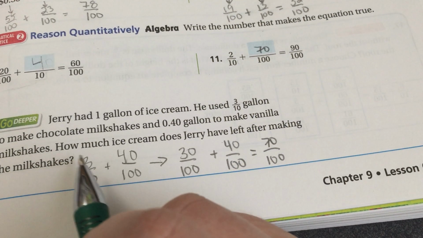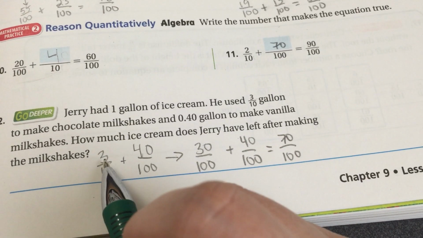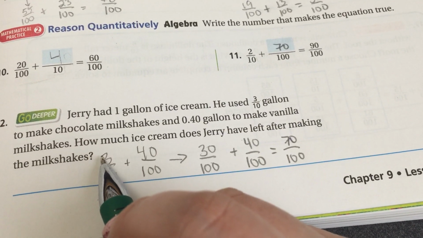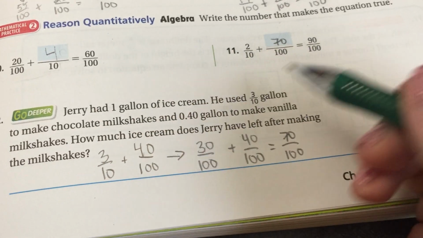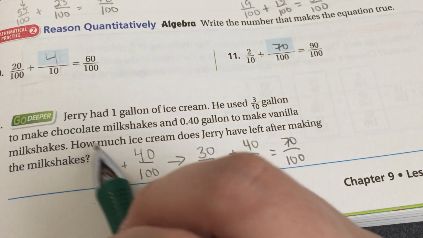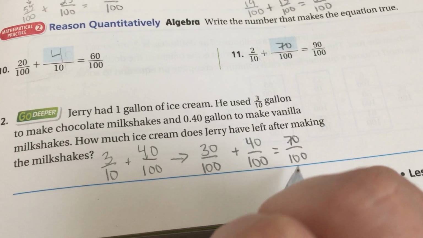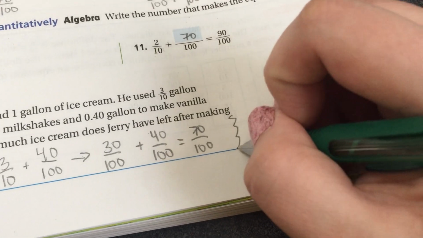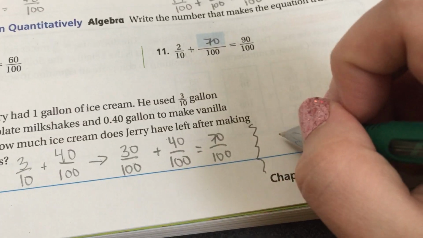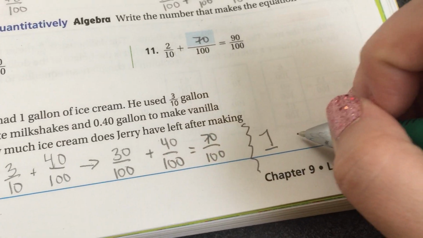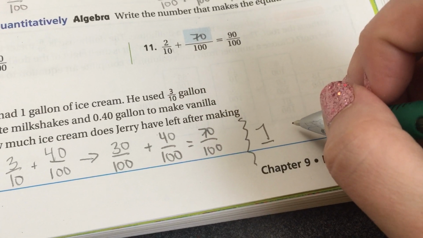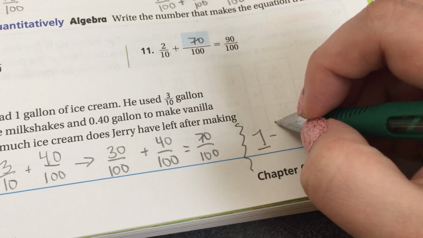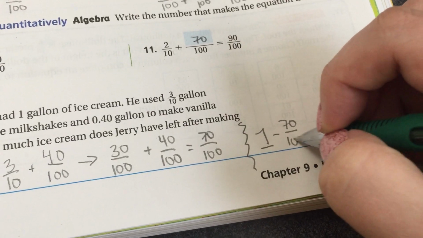But again, it doesn't matter if you leave it in fraction or decimal form because the problem uses both, so use whatever you want. But it says how much ice cream does he have left? That's how much ice cream he used. So I'm going to do a little twiddly line so you can see where the second part of this is. He used 1 whole gallon of ice cream, and he used up 70/100ths of the gallon.